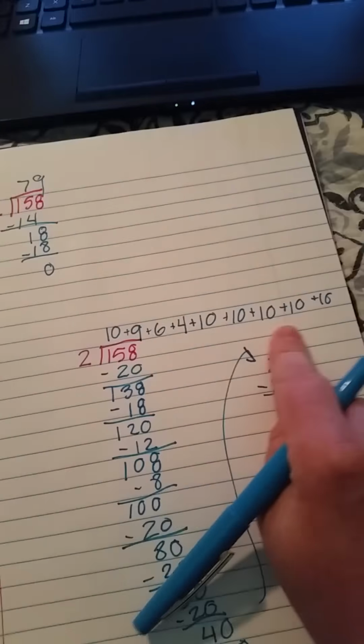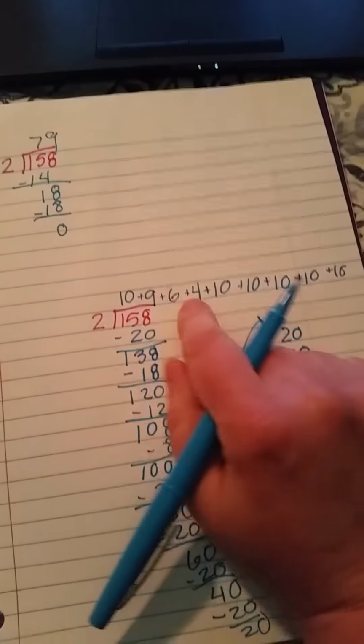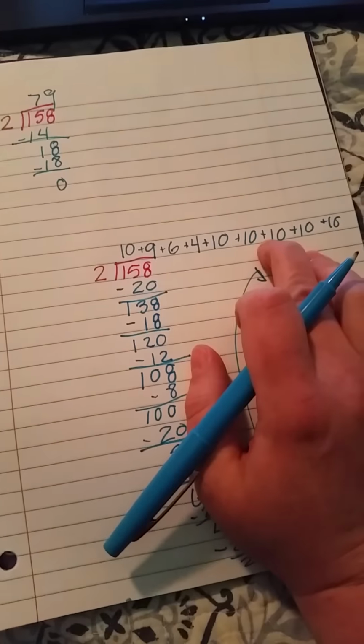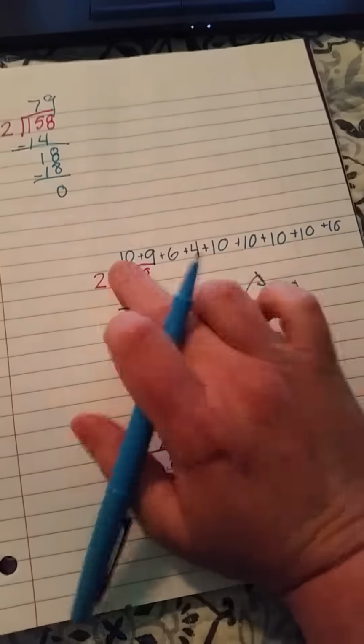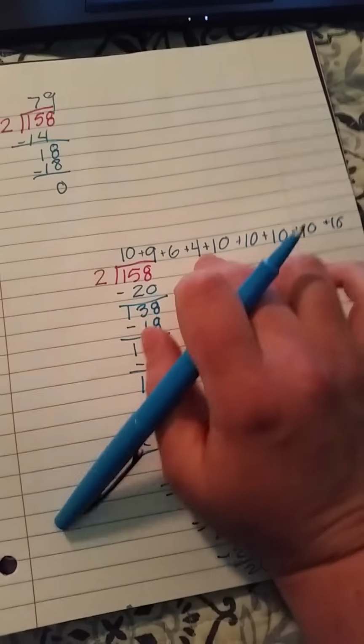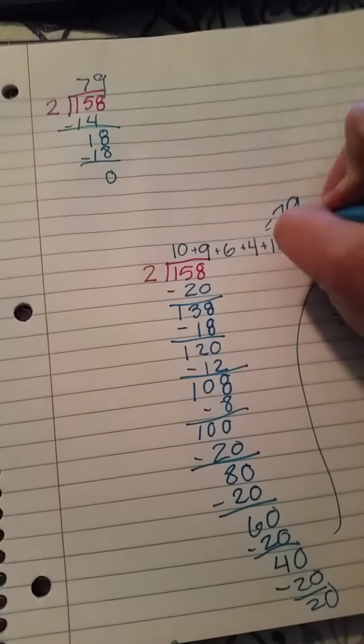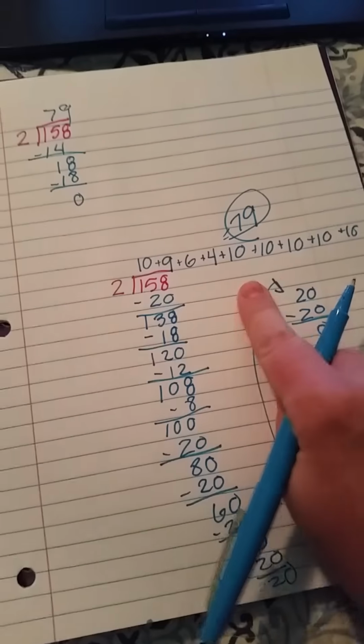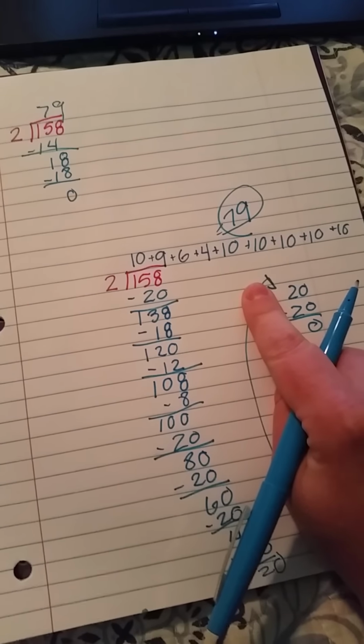That's where all those weird numbers came from. The 10 and the 10 and the 10 and the 4 and the 6 and whatever. When I add these up, I'm going to get 79. 10, 20, 30, 40, 50, 60, 9, 79. It's the same answer.